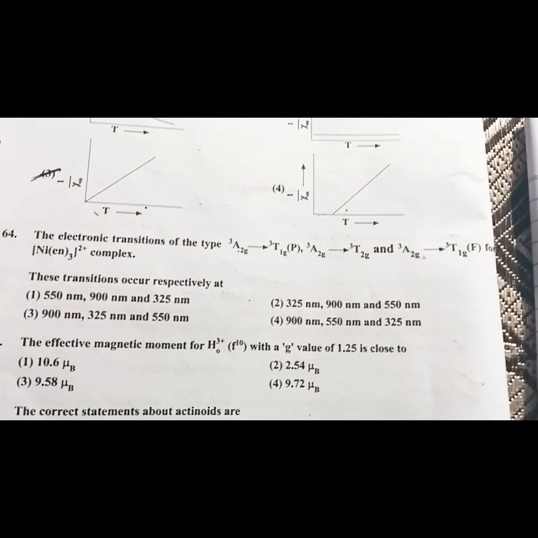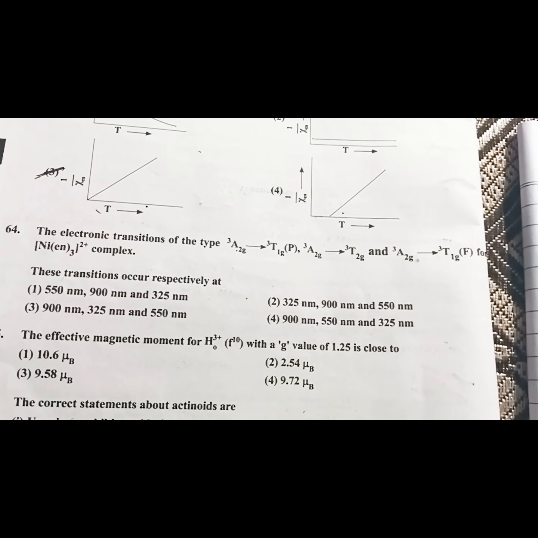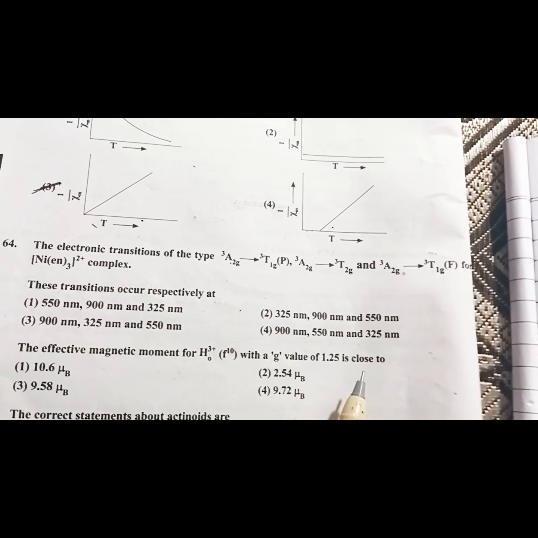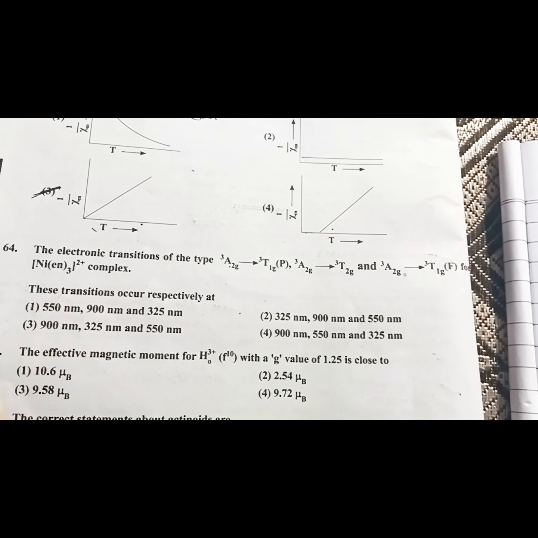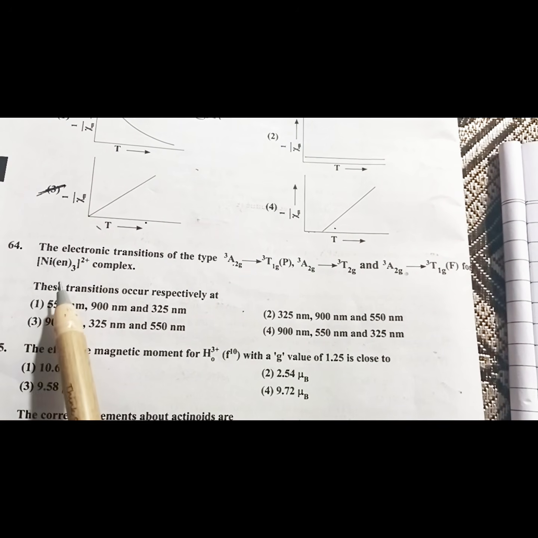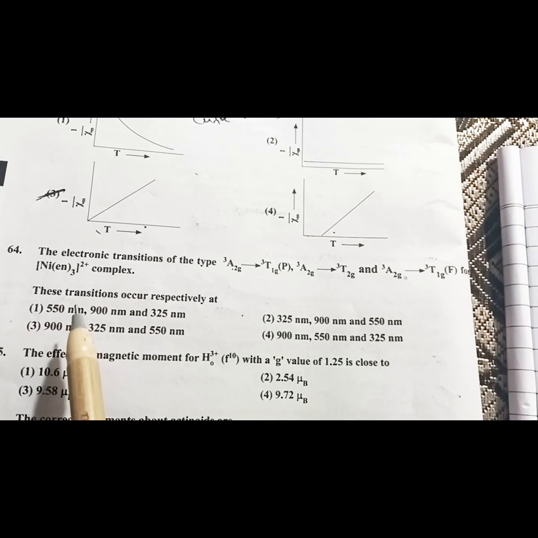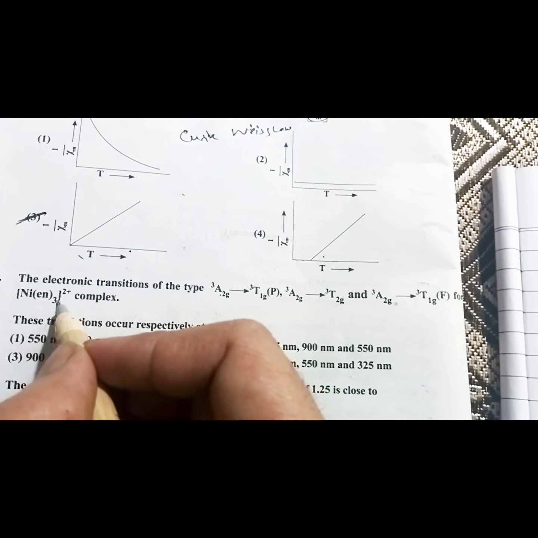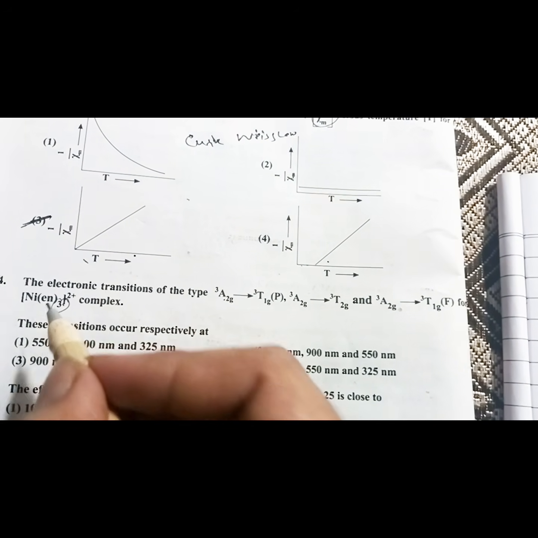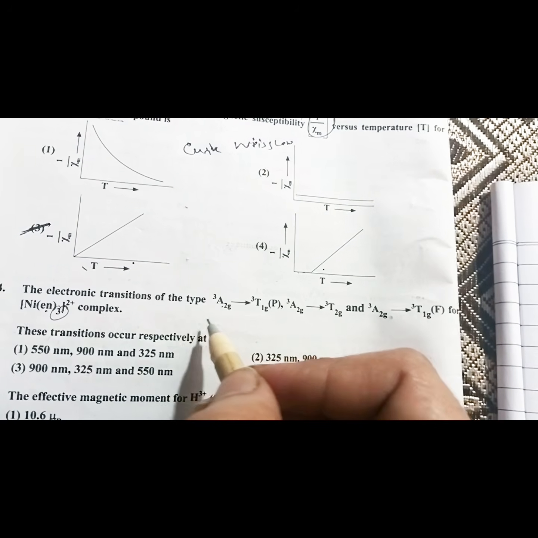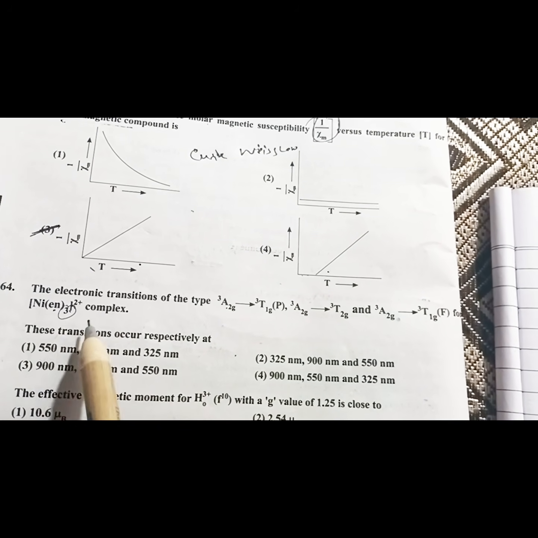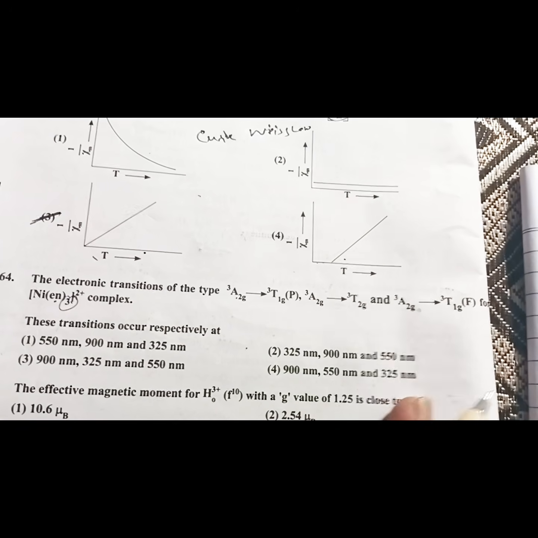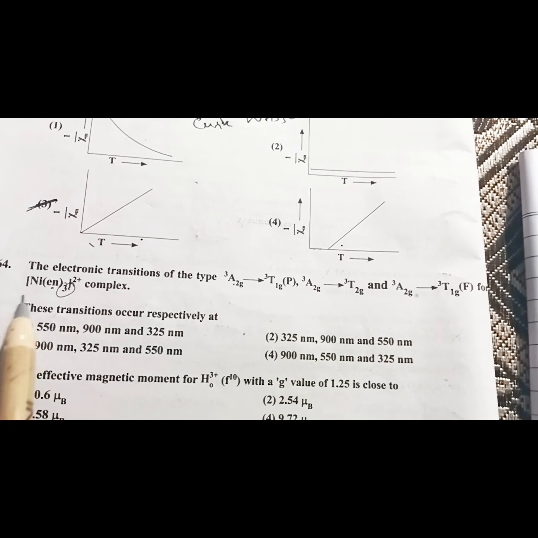For the 64th question, they are asking about the transition for Ni(en)3. This complex will be octahedral, since en is a bidentate ligand, so nickel will have 6 bonds in total. Hence it is an octahedral complex with a d8 system.